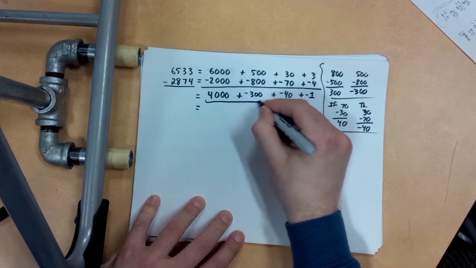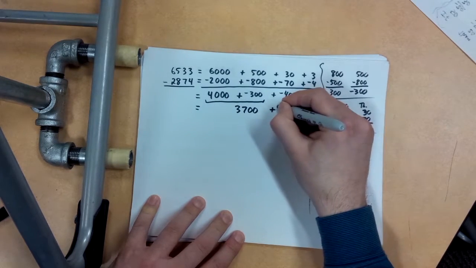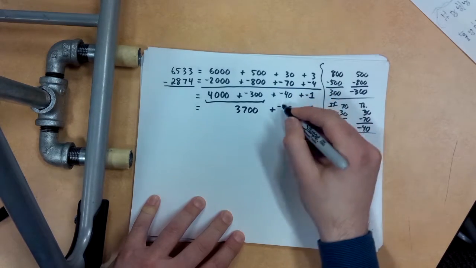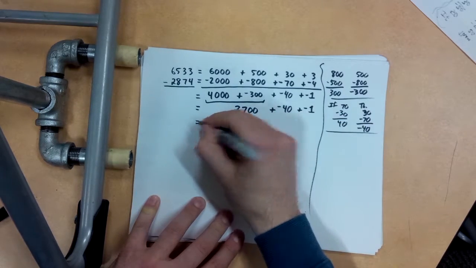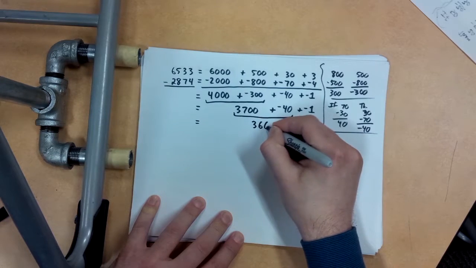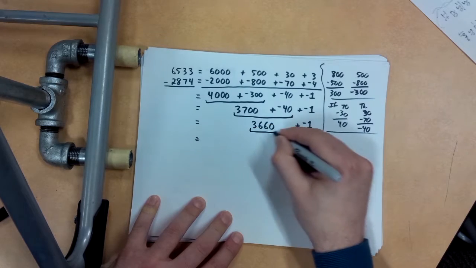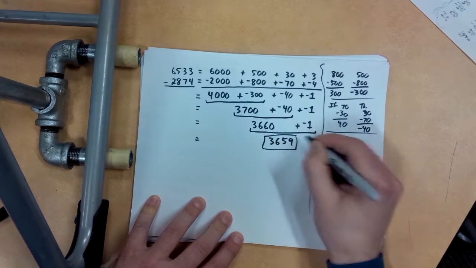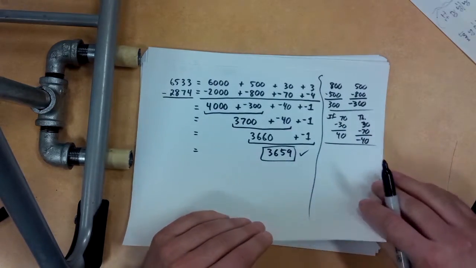So 4,000 minus 300 is 3,700. Everything else comes down exactly where it is. And this is where it becomes a little more important, because we're not going to forget about one of these little signs. We don't want to forget those signs because that could ruin everything. 3660 plus negative 1, and we can see that takes us down to 3659. Ta-da! And we're good to go. And this time we had 2 thought balloons in our question.